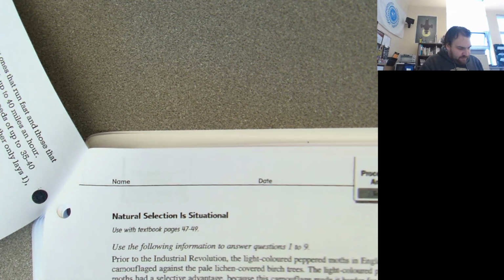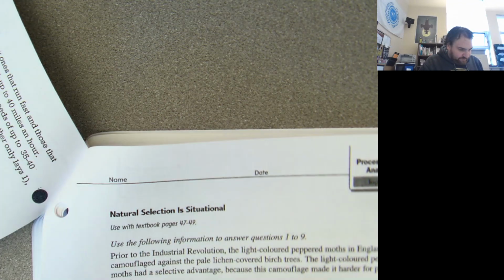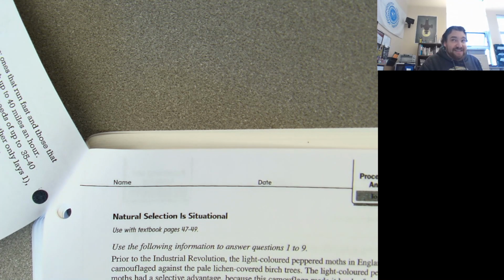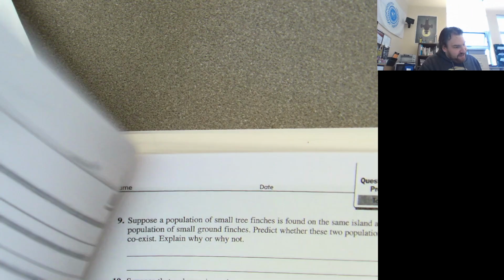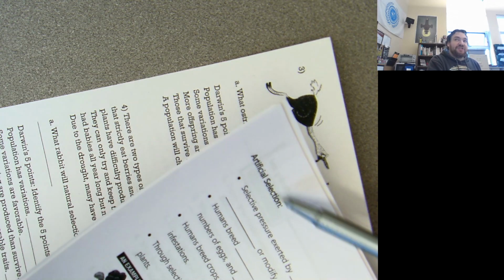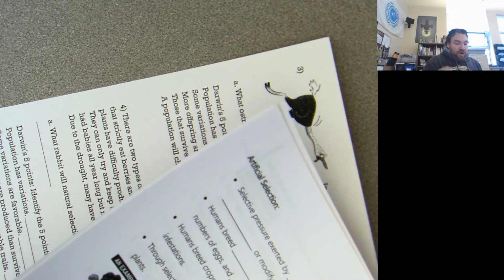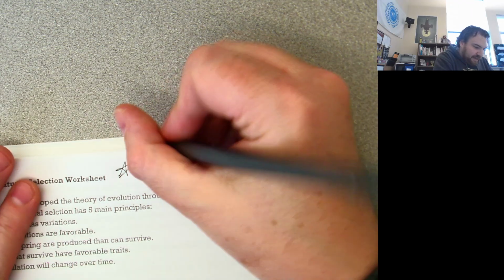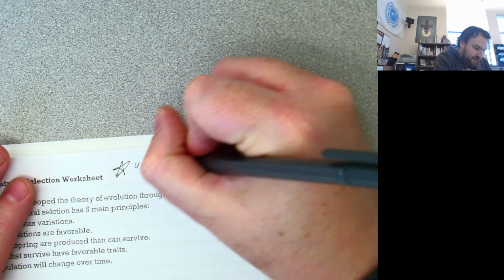Oh, boy. I want you to take a look at this stuff all the way out to the page called artificial selection. This is what we will look at tomorrow. Homework from here up to artificial selection.